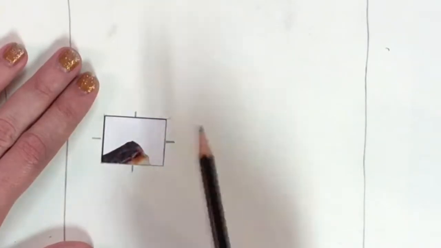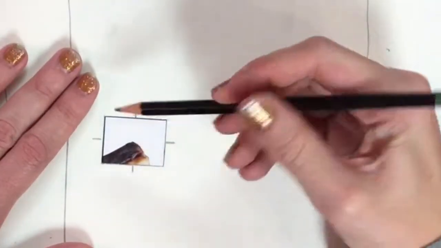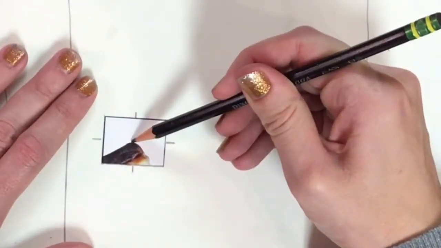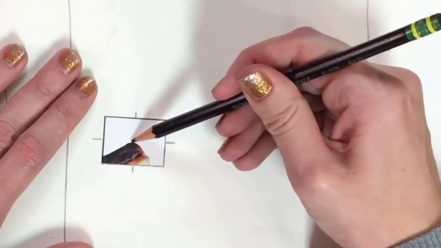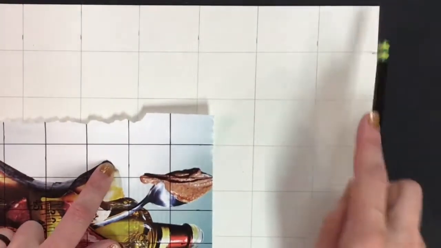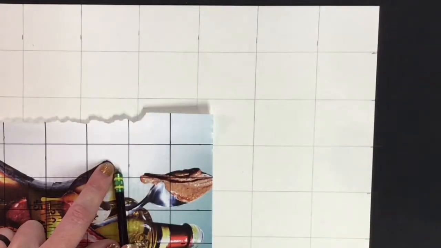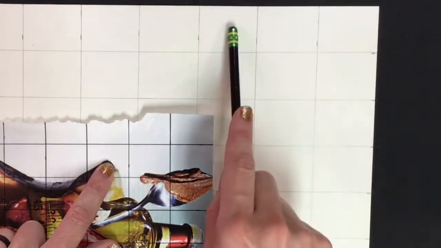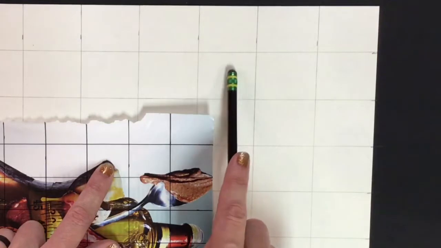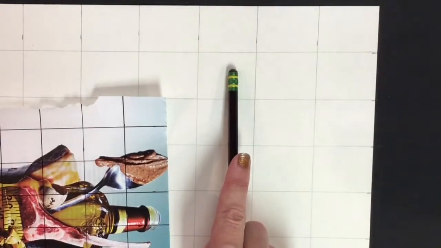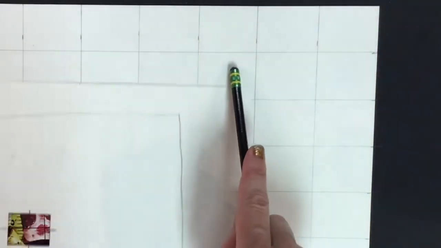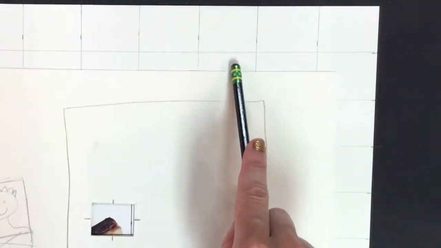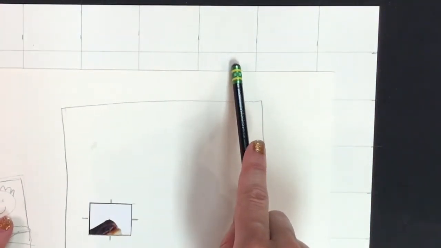So if you can see, this point here kind of comes right in the middle. So if I go to that square, which is 3 over and 1 down, that's this square here. Put my viewfinder back on.